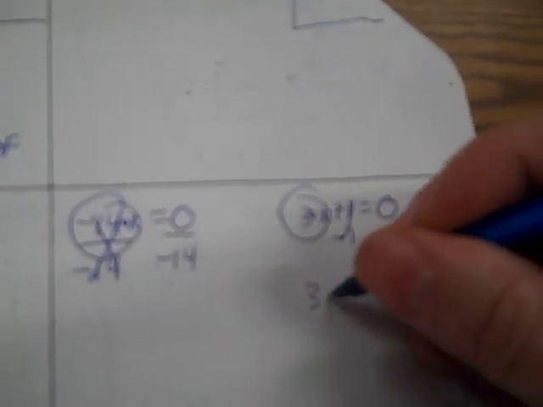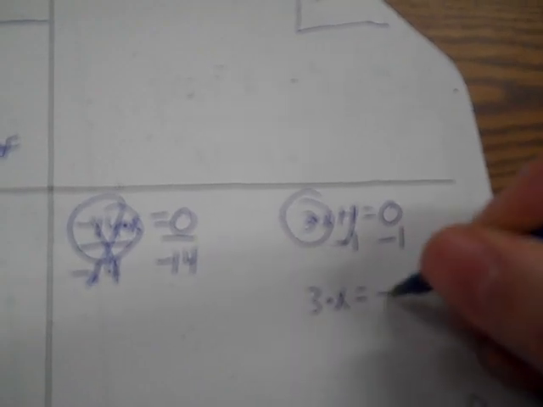And over here, before I divide by 3, I need to take minus 1. 0 take away 1 is negative 1, so 3 dot x equals negative 1. And then I divide by 3. So x equals negative 1 divided by 3. That's negative 0.3 repeating, so just put negative 0.3 and just put a repeating sign over the 3.